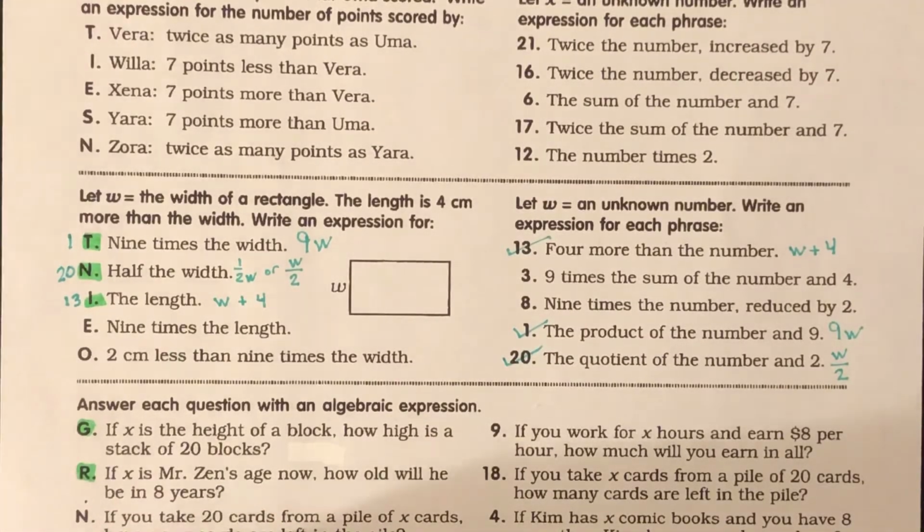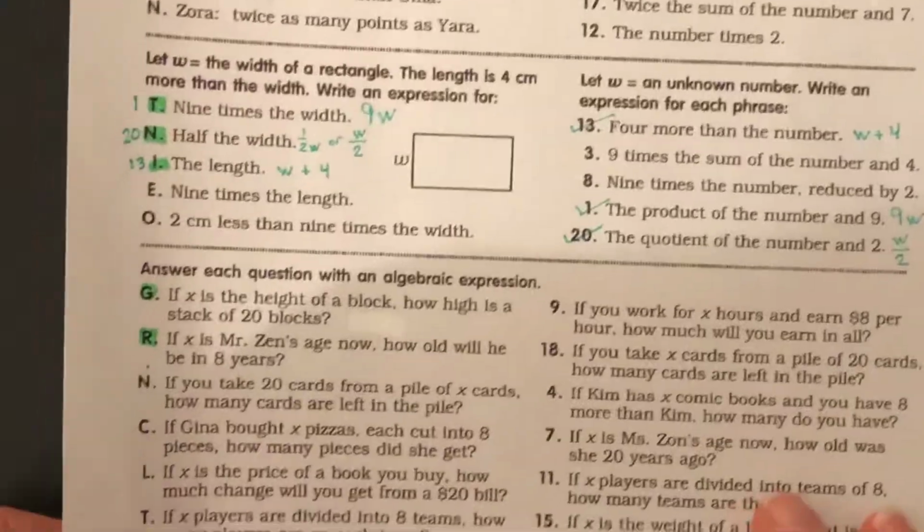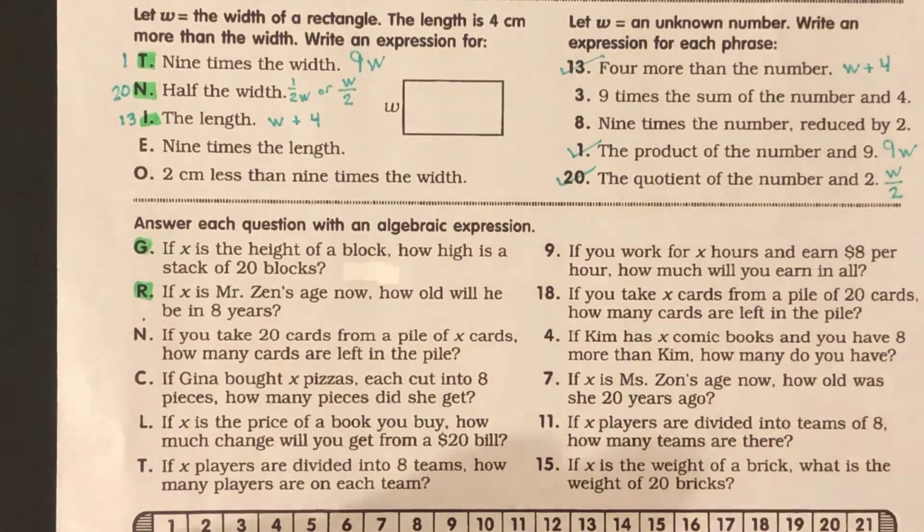Now let's move down to the bottom section. We'll do these two together. I actually like this page. I like the way it's presented. All right.